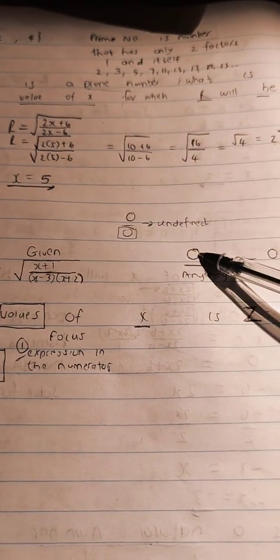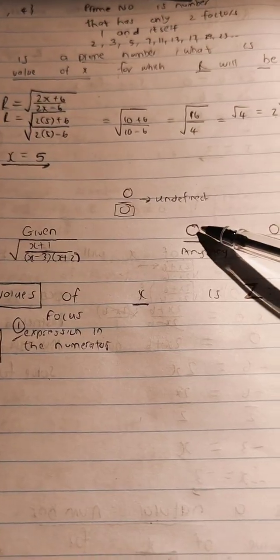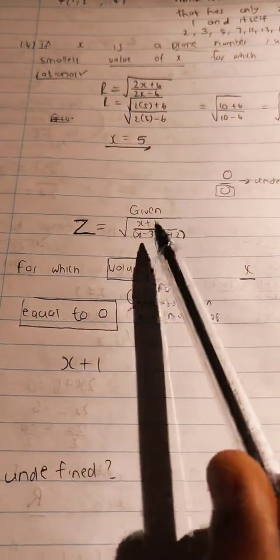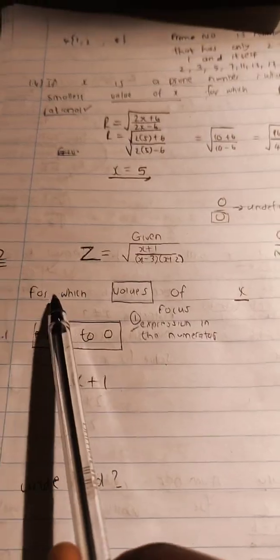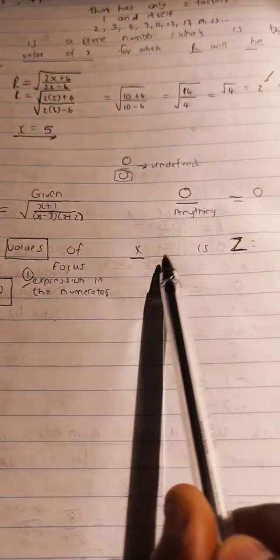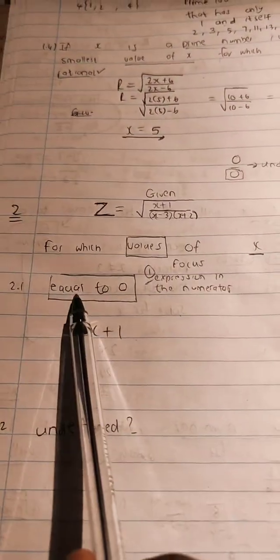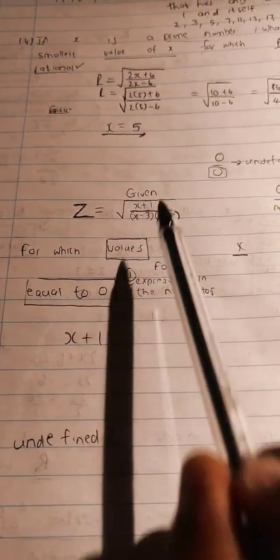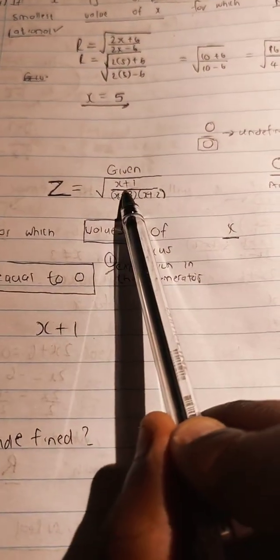As long as in the numerator we have 0, divided by any number will give us 0. In other words, 0 divided by any number will give us a z that is equal to 0. We want the values of x in this expression that will give us something equal to 0, whereby z will be equal to 0. So I focus on the expression in the numerator.